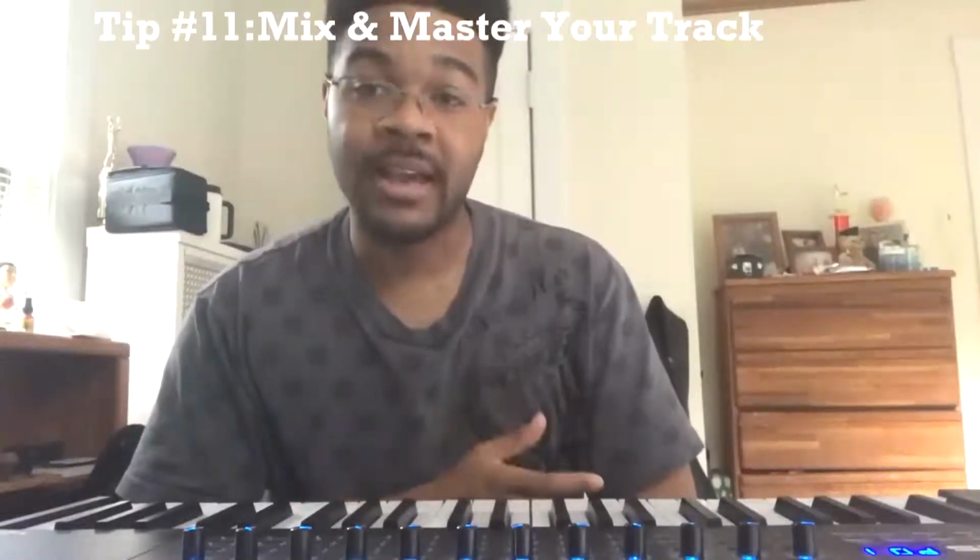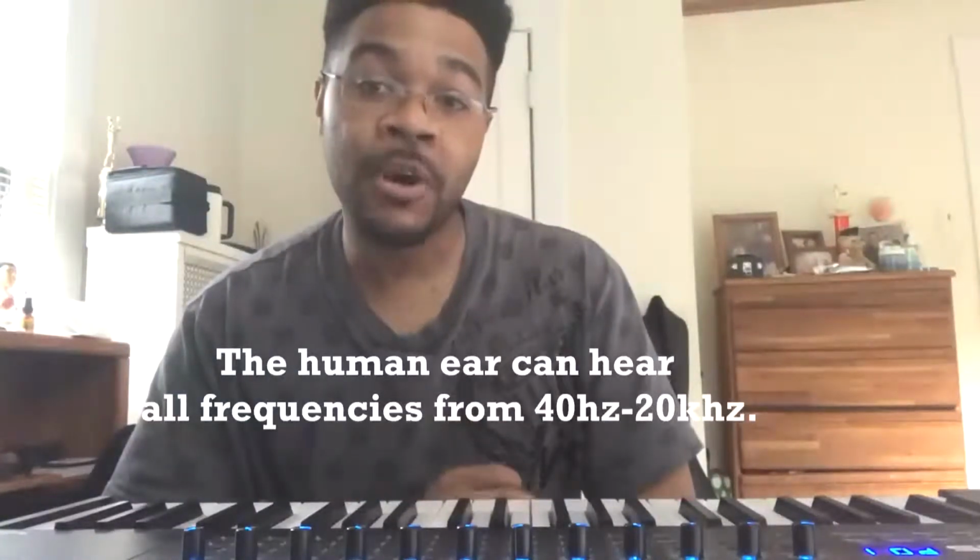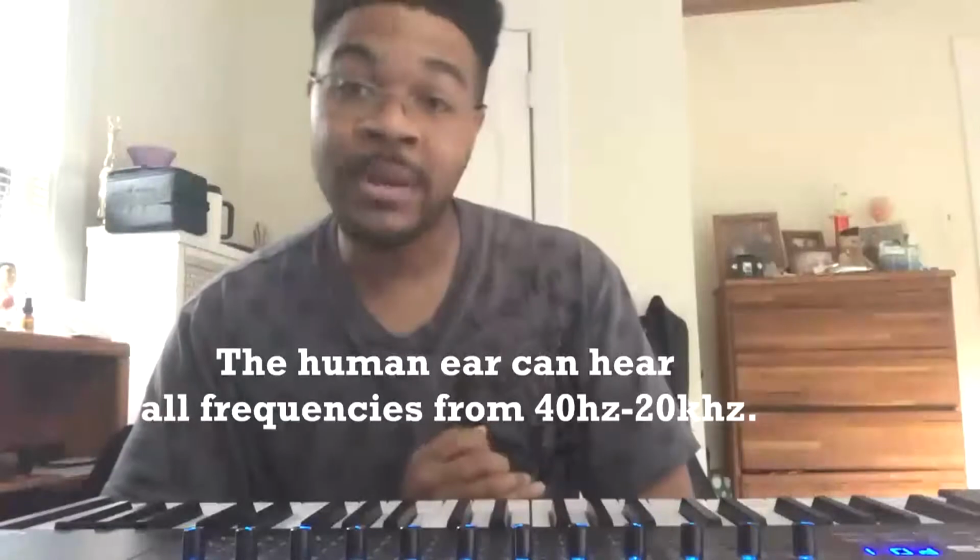Number 11, mix and master your track. The human ear can hear all frequencies from 40 hertz all the way up to 20 kilohertz. The instruments by themselves take up so much frequency that you should have an experienced mixing and mastering engineer separate those individual instruments and sounds.